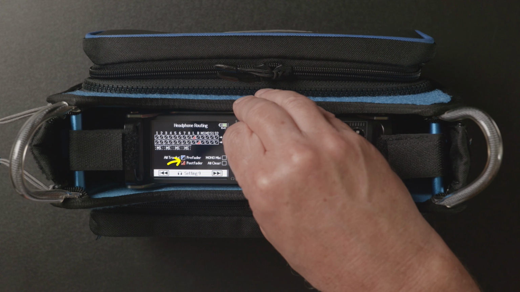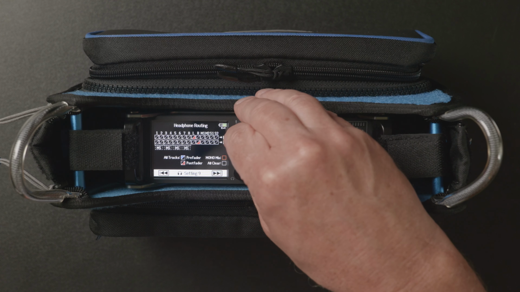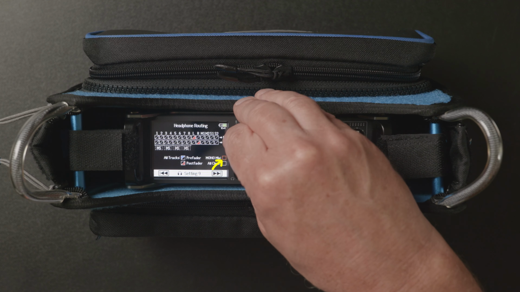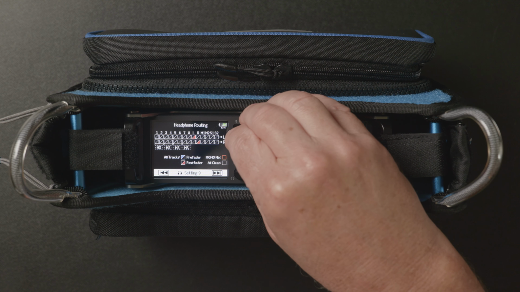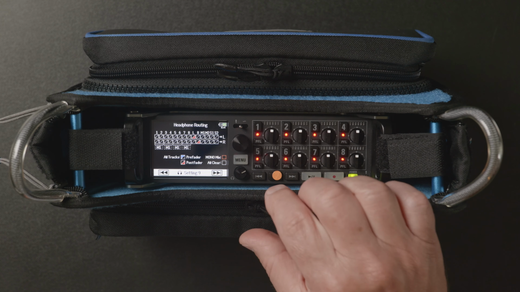And just so you know, there's a couple other things. If you keep on clicking and go down, you can make all tracks pre or post by clicking that. You can also go over and make it a mono mix if you just wanted to have one ear on all day and the other ear off. Or you can also go down to all clear. Click that, it'll clear the slate and you can start from scratch.